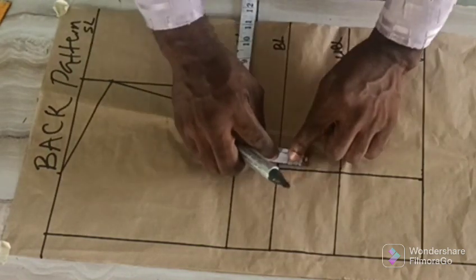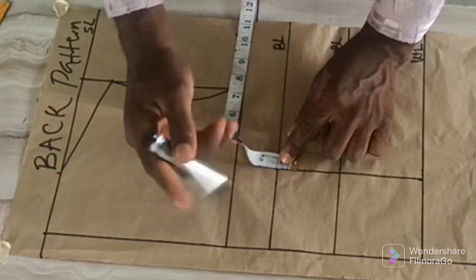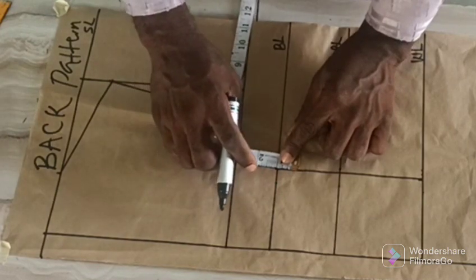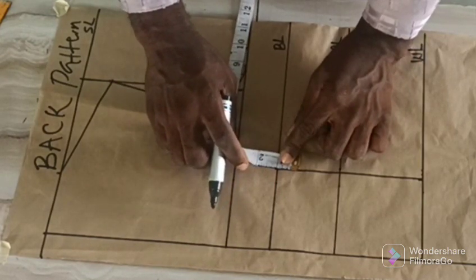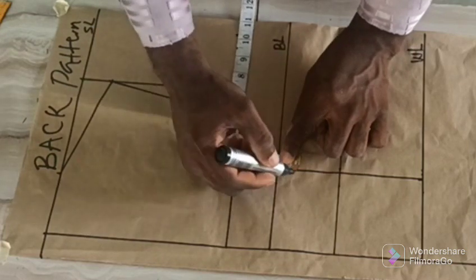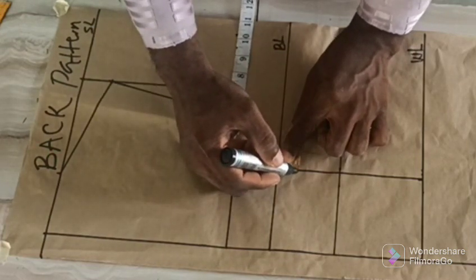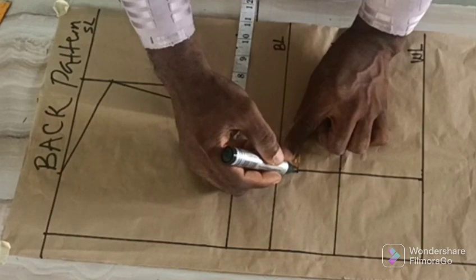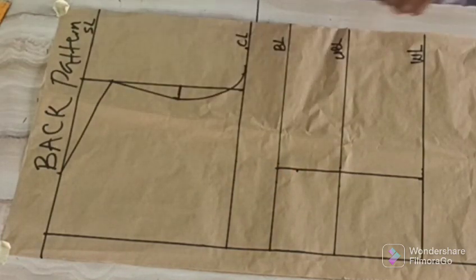In this particular place, we come down by 3/4 inch. That's where our dart leg is going to stop.